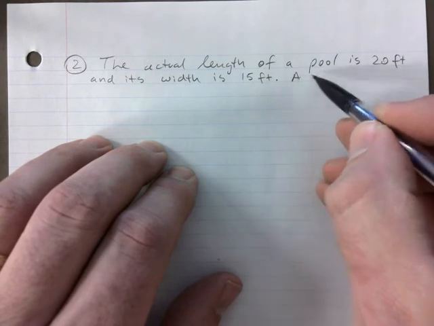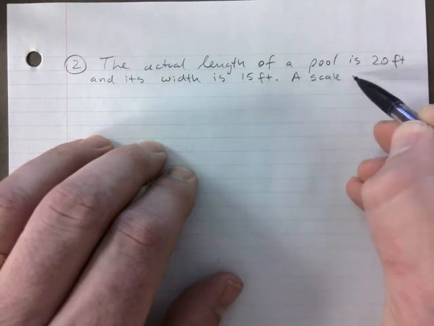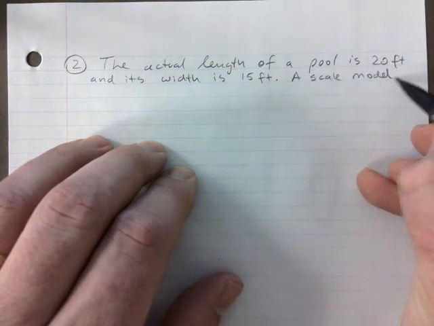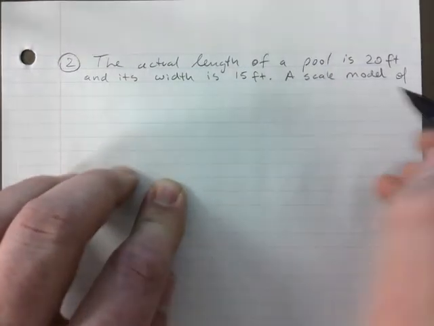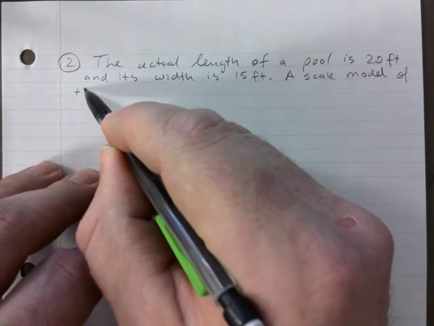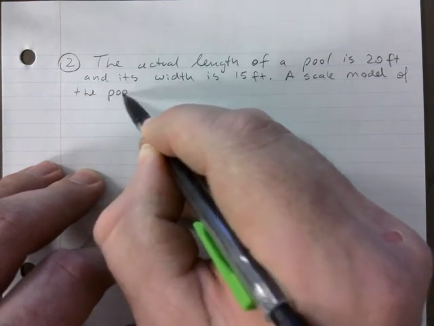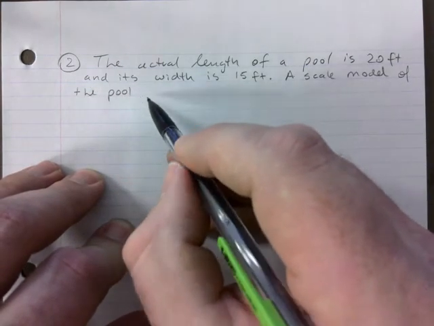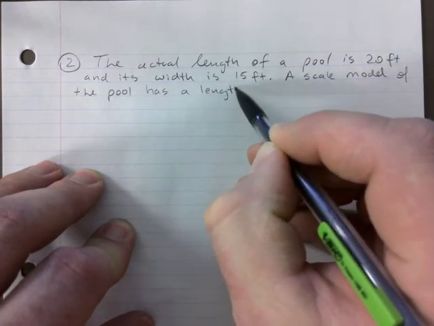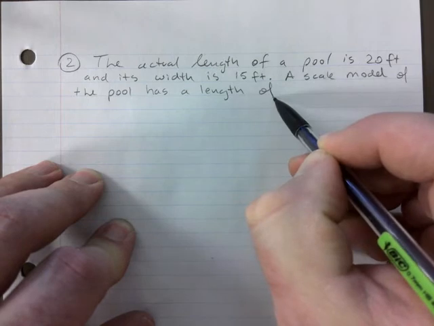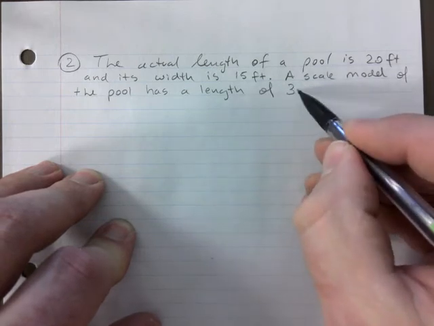A scale model of the pool has a length of 30 inches.